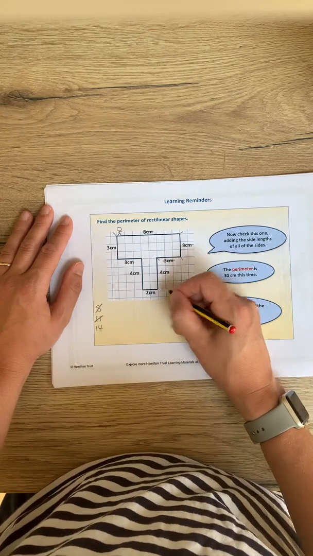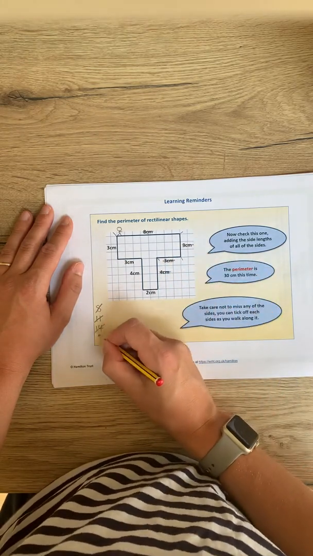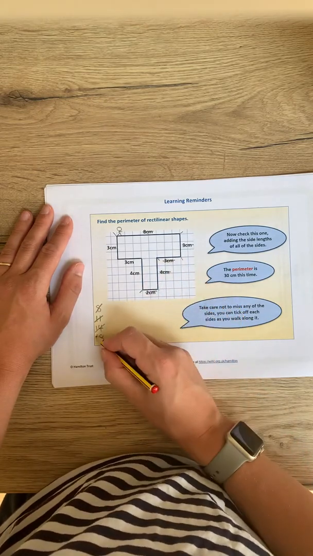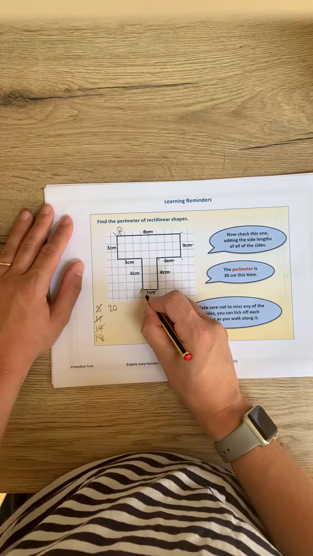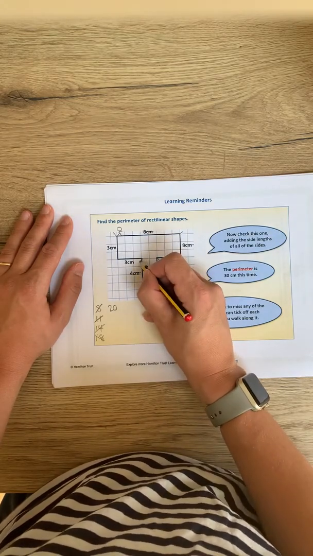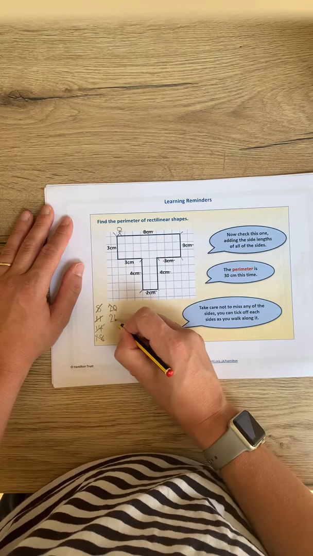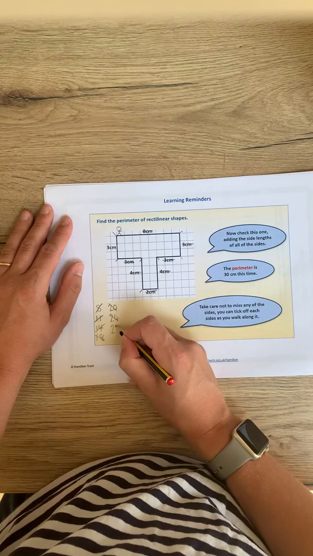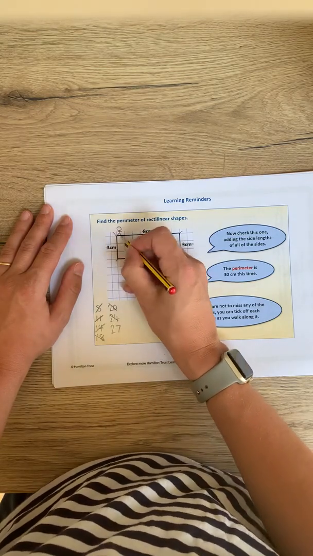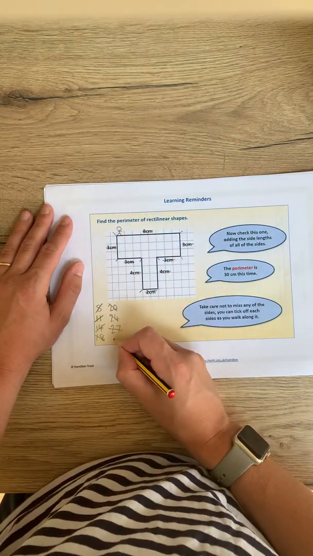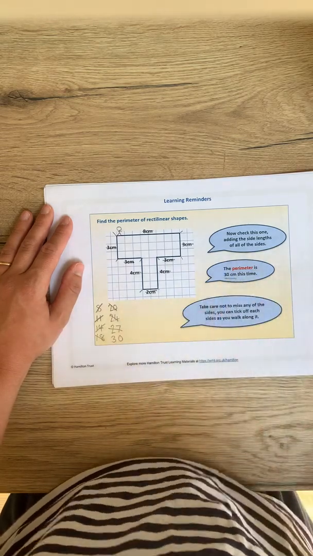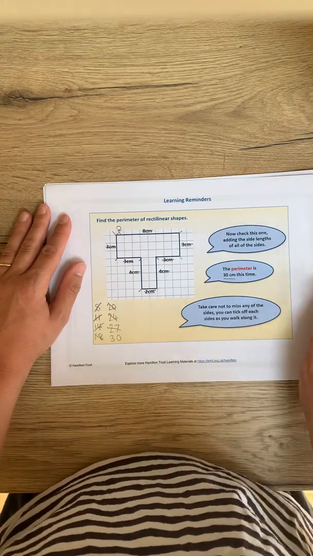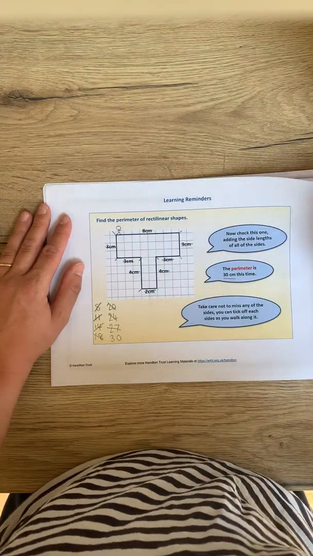Goes along this side, which is 4. 4 add 14 is 18. Comes along this side, which is adding another 2, which is 20. Then we go up here. This is 4 centimetres. 20 add 4 is 24. If we go along here, it's another 3, which is 27. And then finally, back to the start. 27 add 3 is 30. 30 centimetres. So just as a final reminder, take care not to miss any of the sides. Tick them off or cross them off like I have done as you go.